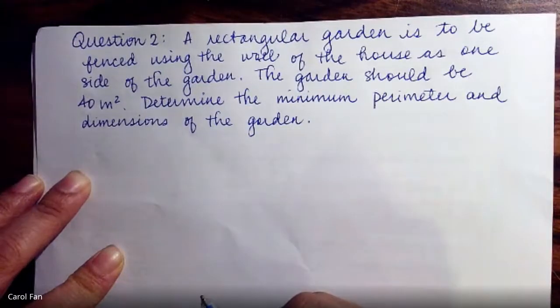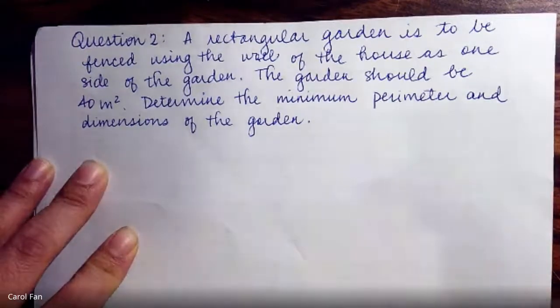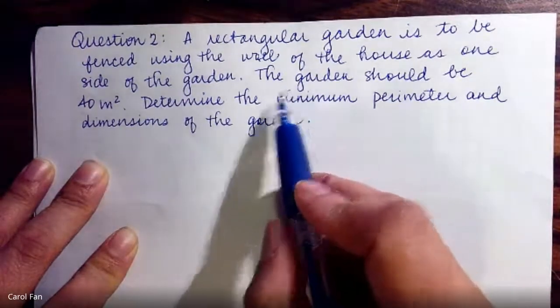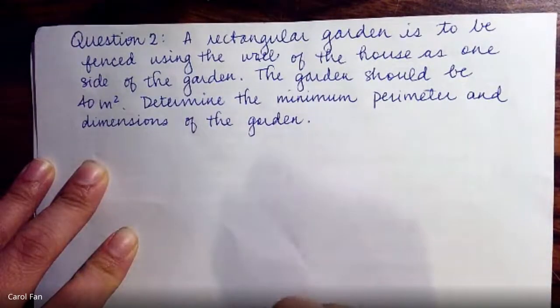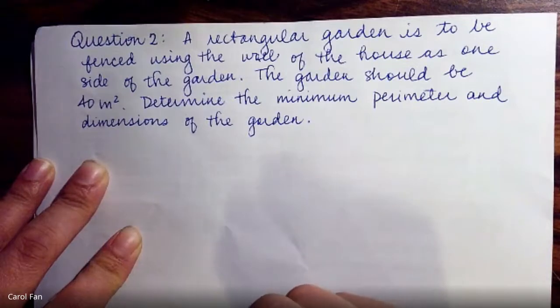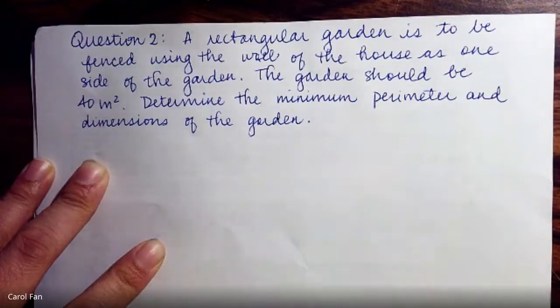Question 2. A rectangular garden is to be fenced using the wall of the house as one side of the garden. The garden should be 40 meters squared. Determine the minimum perimeter and the dimension of the garden. Now, let's draw ourselves a diagram to help us visualize this problem.